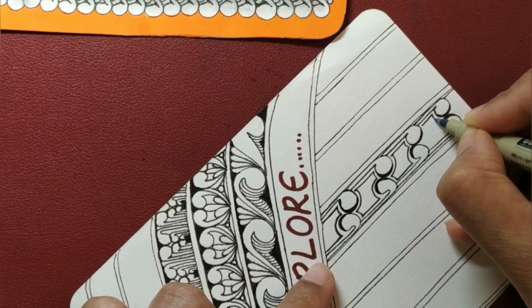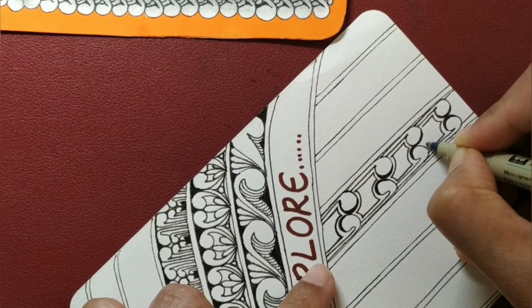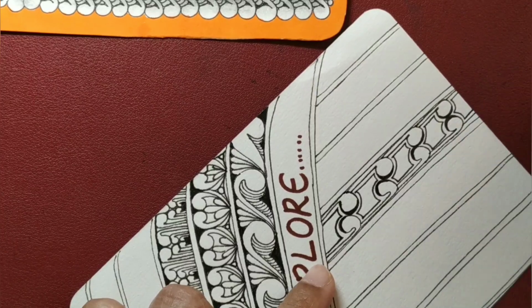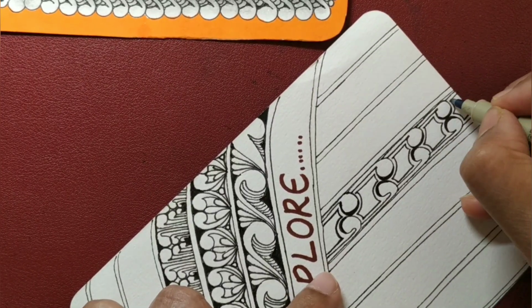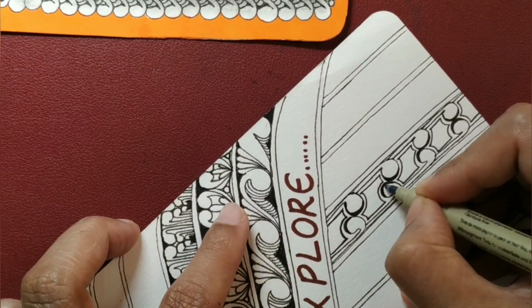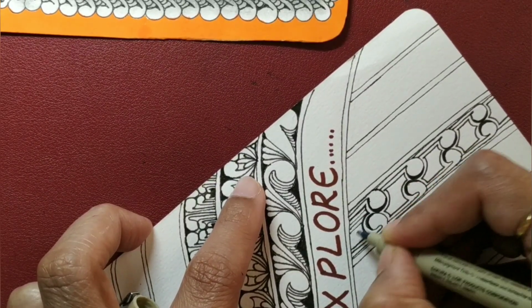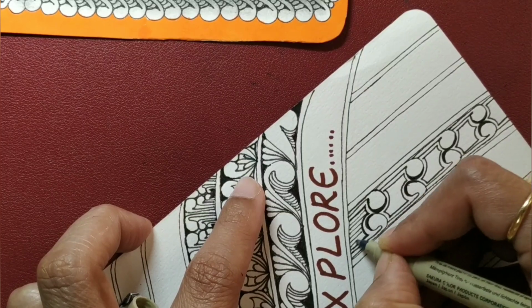So I'm just playing with different arrangements of Mooka here and trying to see if they look nice as borders. That's the only thing. Exploring, having fun, and then just add some lines inside.